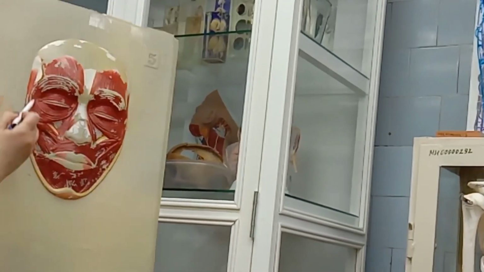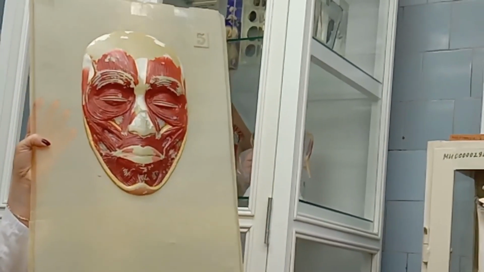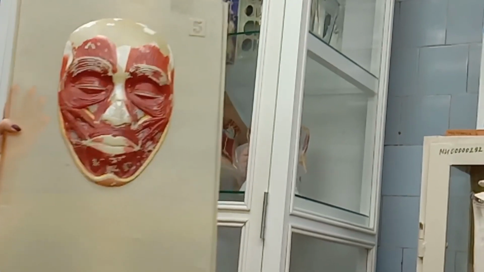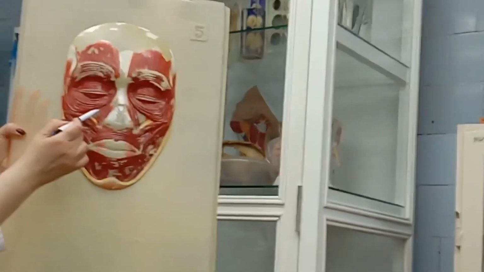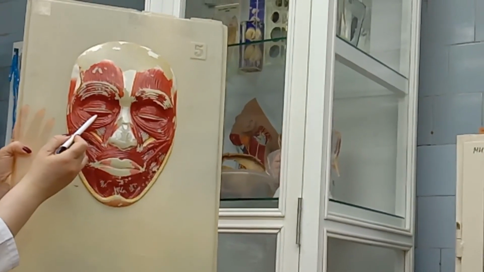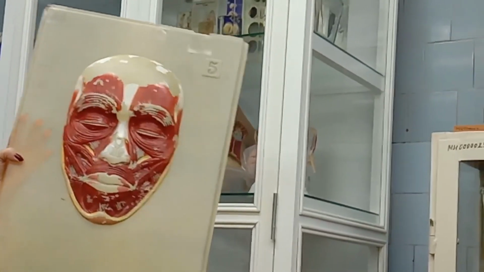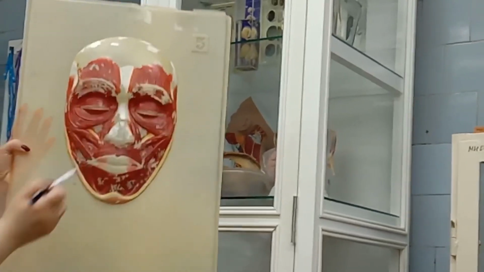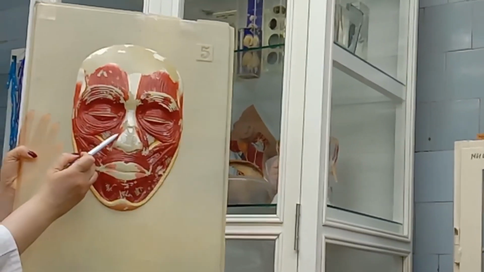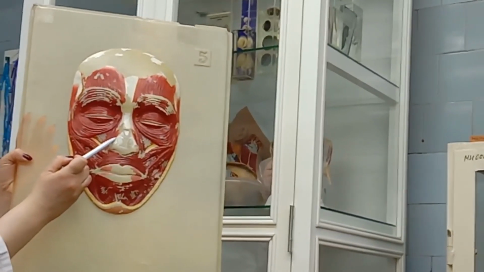This is a large muscle, musculus orbicularis oculi. It consists of three parts: the orbital part, the palpebral part, and the lacrimal part. Okay. Nasal muscles, transverse.